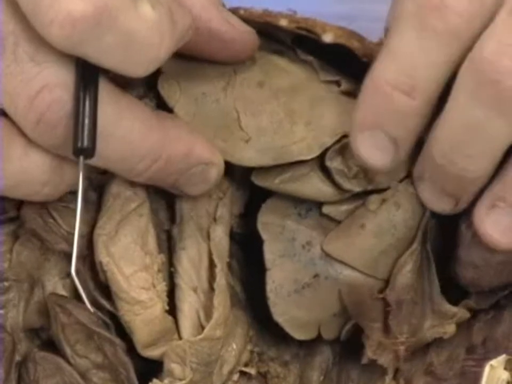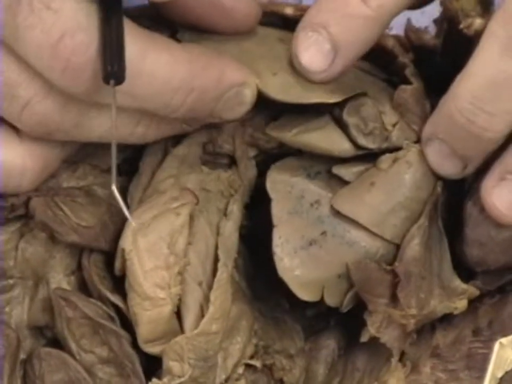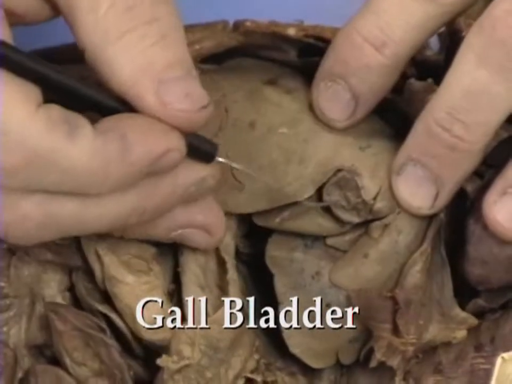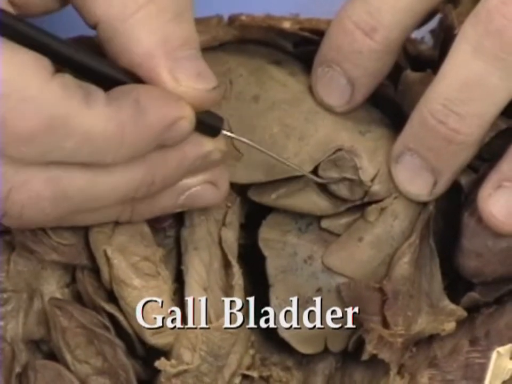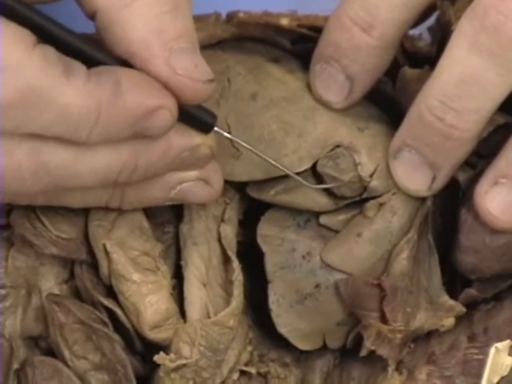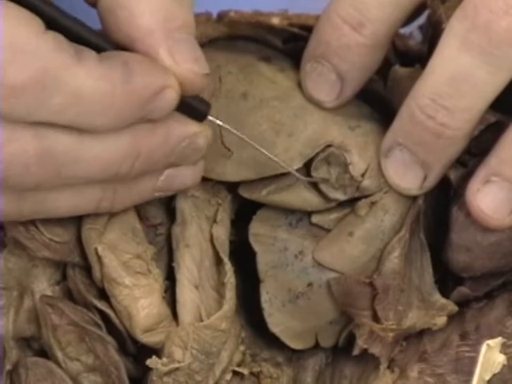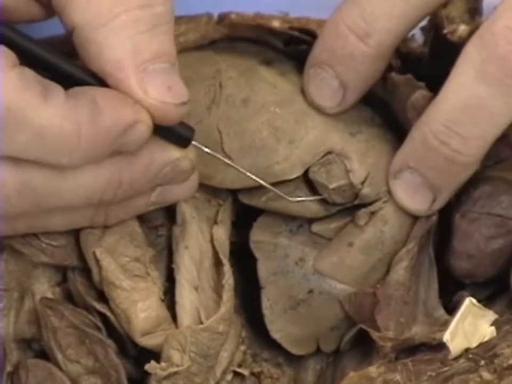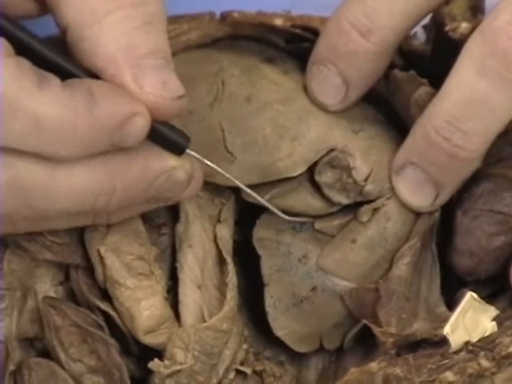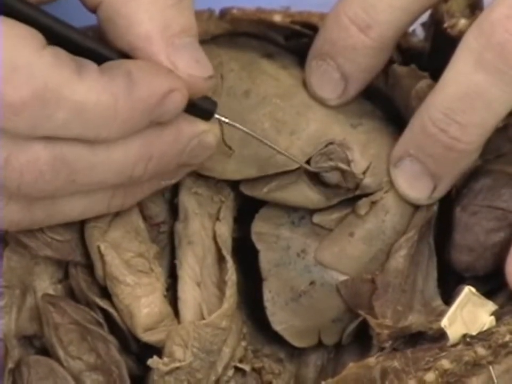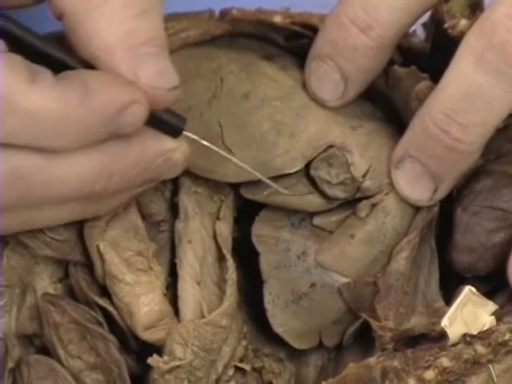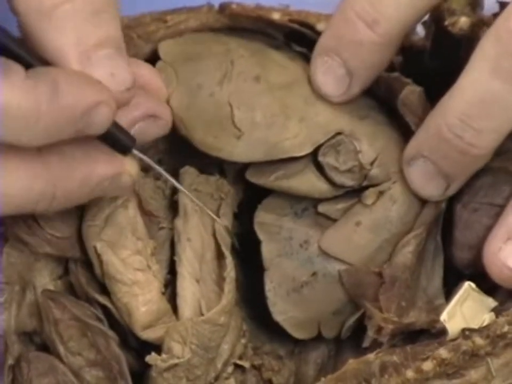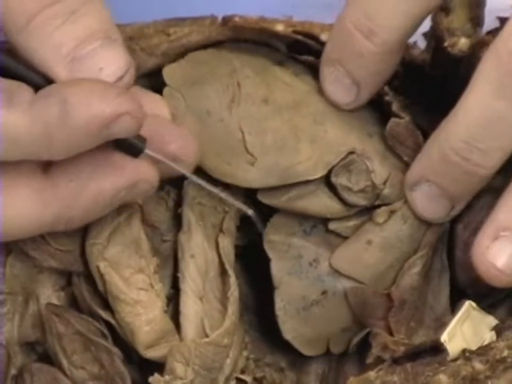While we're here on the liver, we might as well take a quick look at the gallbladder. The gallbladder is located right here, has a little bit different characteristic than the rest of the tissue of the liver because it is primarily a sac. We know the gallbladder carries and stores the bile produced by the liver. Sometimes the gallbladder on the cat will be a little bit of a greenish color.